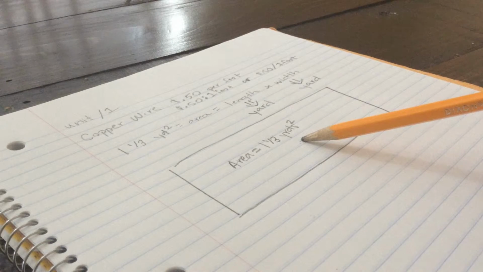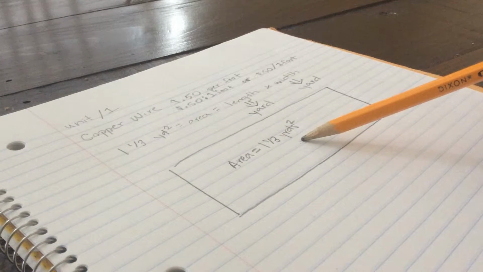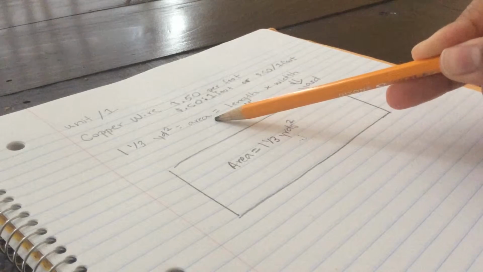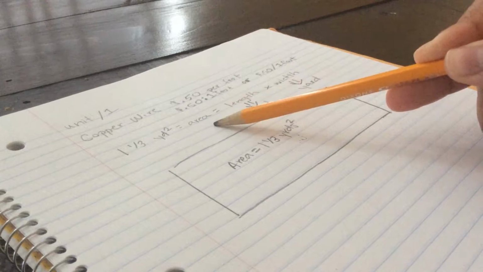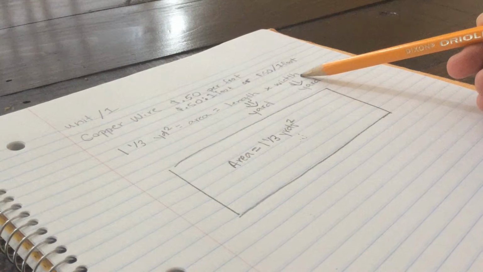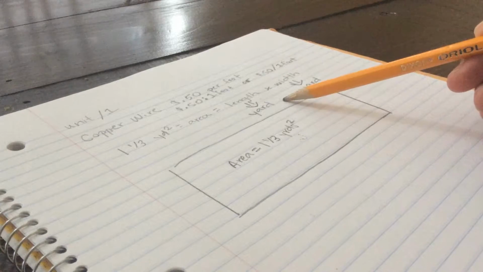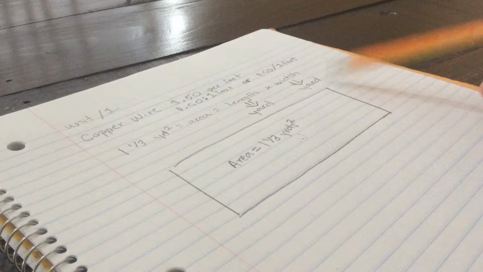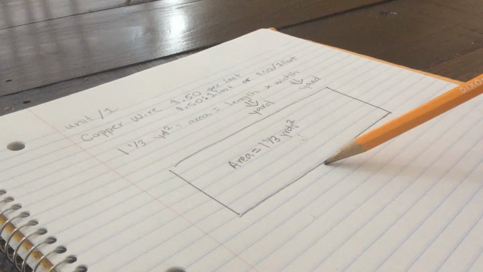Well, didn't we just say that square yards are a measurement of area, and area equals length times width, right? Cool. And we know that a length can be measured in yards and that a width can be measured in yards. So let's go ahead and look back at our drawing on the blackboard, right?